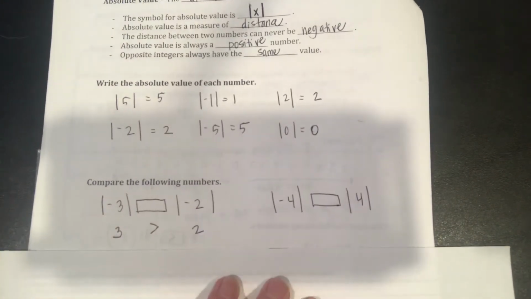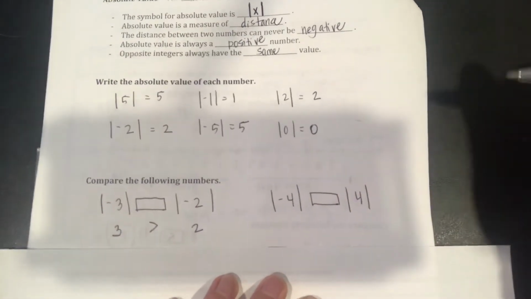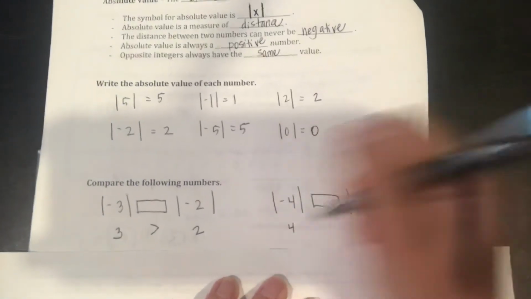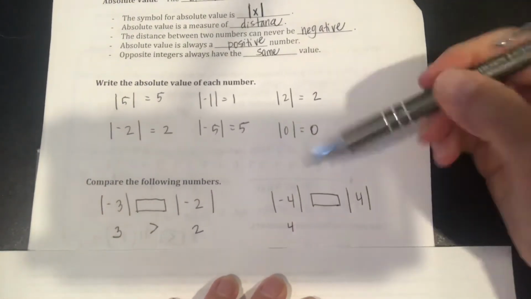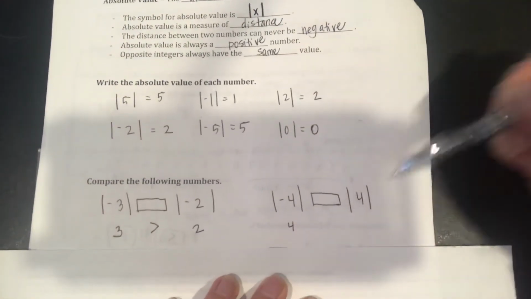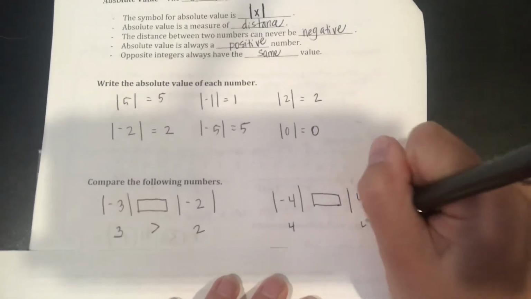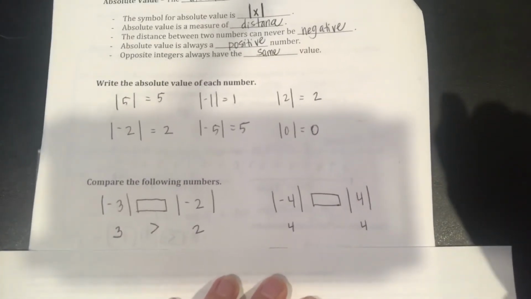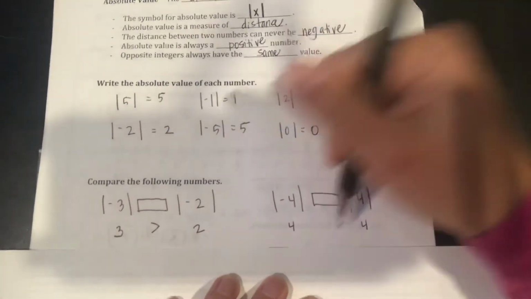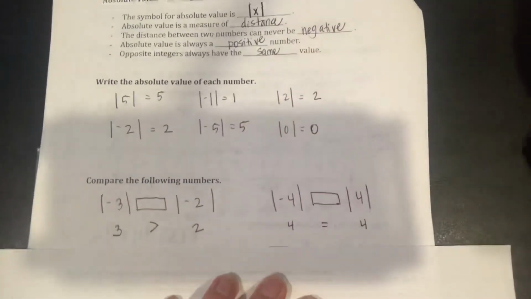Okay, let's try this one. We've got the absolute value of -4. I just rewrite them there on the bottom. Is what to the absolute value of 4? Well, that's just 4. And, oh, well, it's not greater than, it's not less than, but it's going to be equal to.